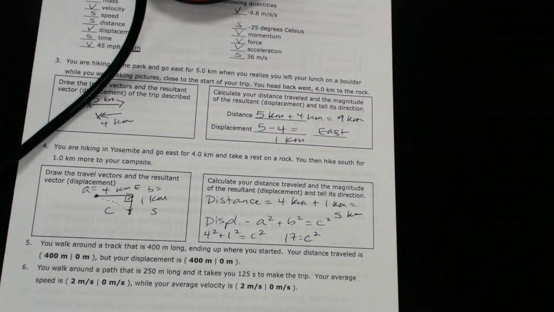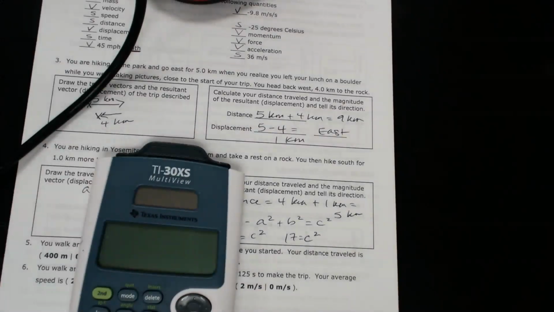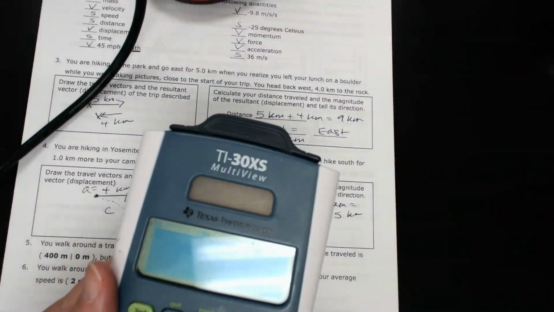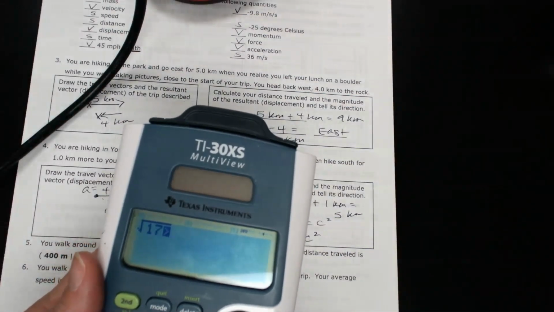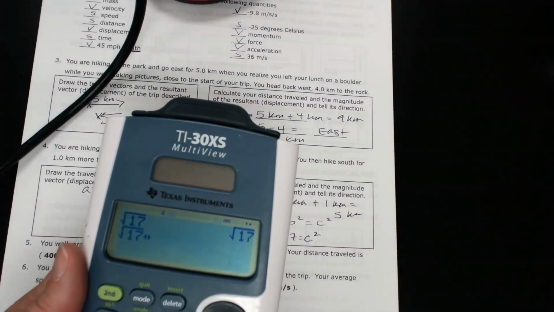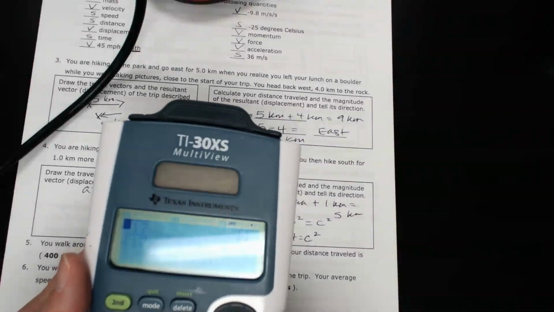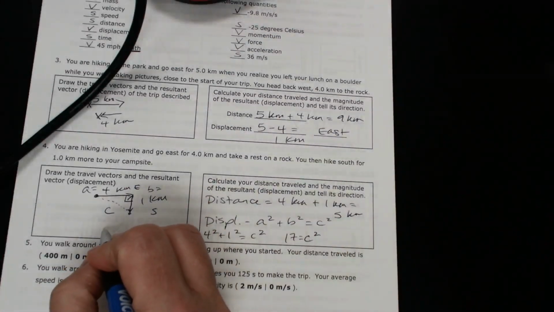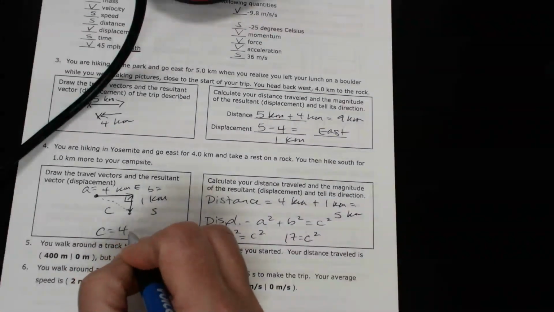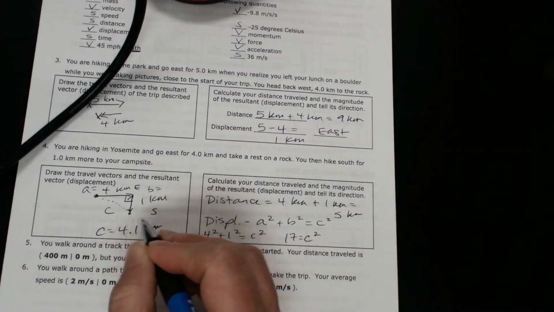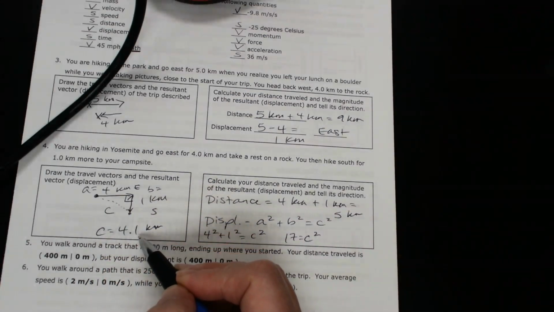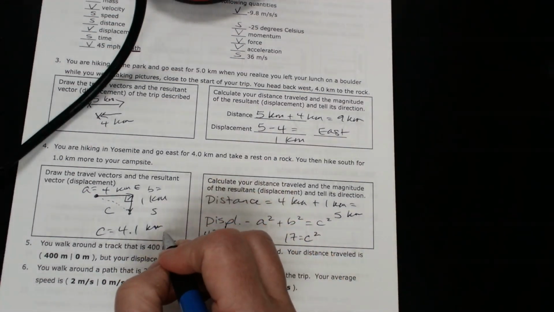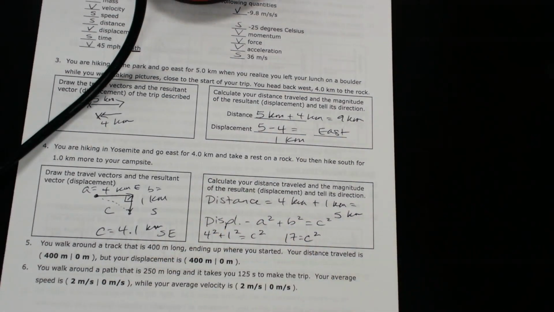And then where's my handy dandy calculator? In order to get c, I've got to take the square root of 17. So that's going to give me 4.1. Okay. So I'm going to write that over here. C equals 4.1 kilometers. So that's my difference between my starting and my ending point is 4.1 kilometers. And I traveled east and then south, so I'm going to call that southeast.